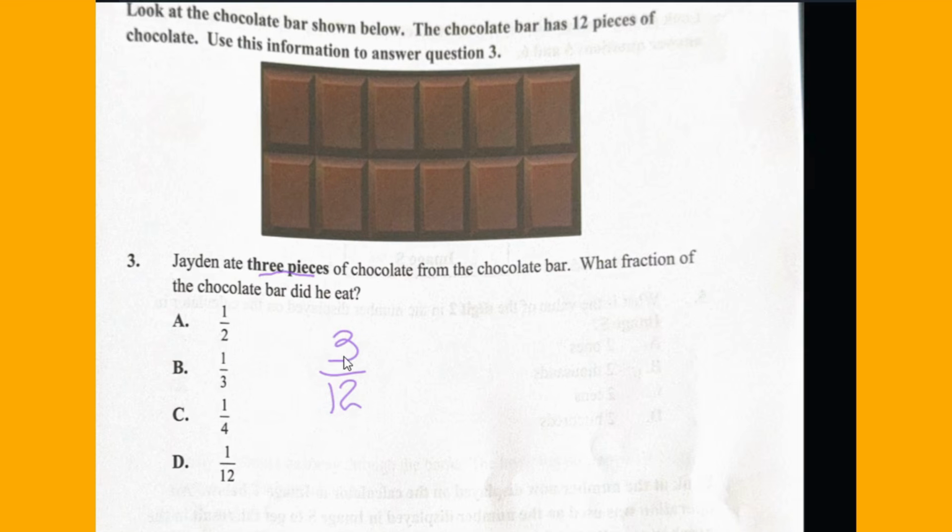Now we're working with 3 and 12, so the number that we're going to use is 3. 3 goes into 3 one time, and 3 goes into 12 4 times. So our fraction is now a quarter. Are we seeing quarter in the options? Yes, it is option C.